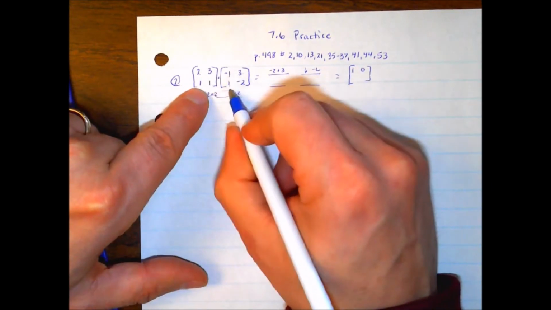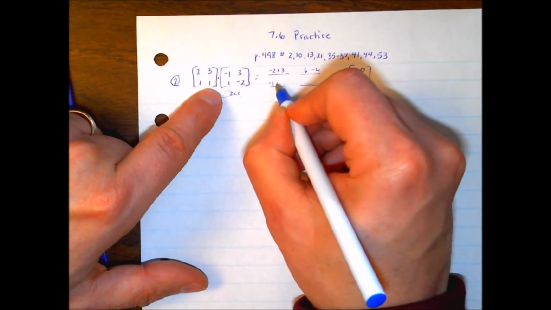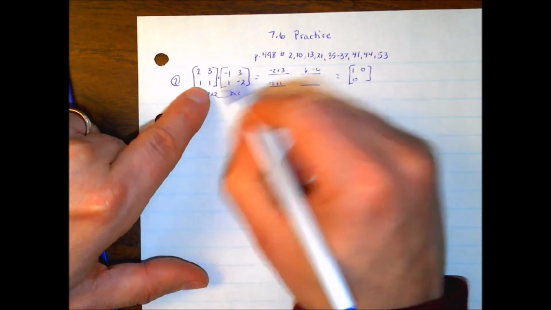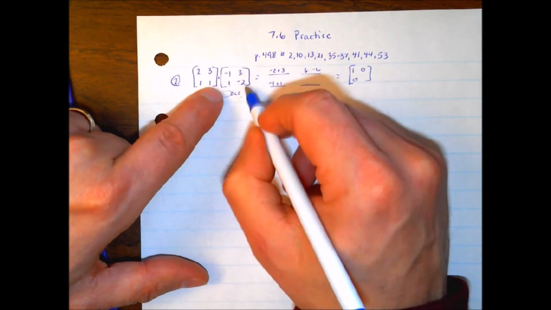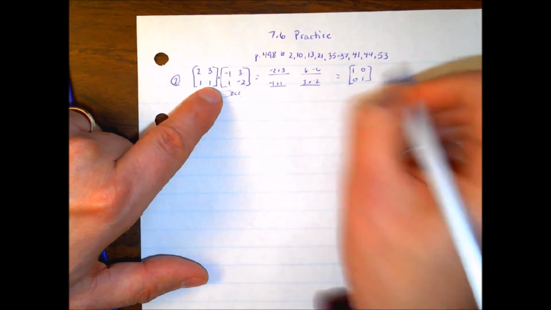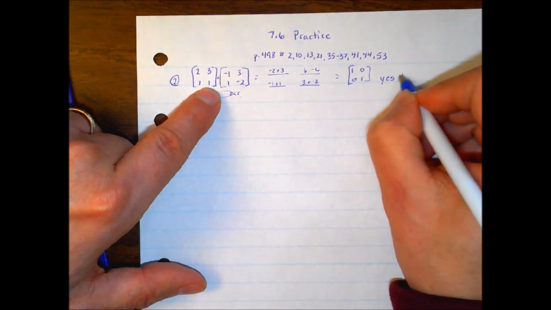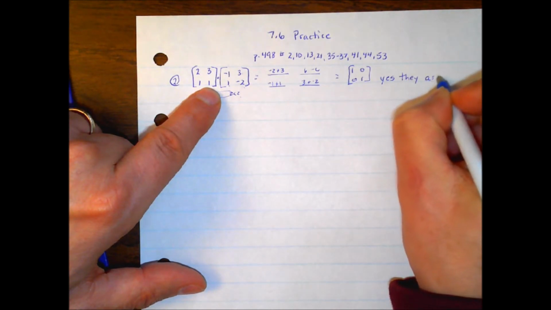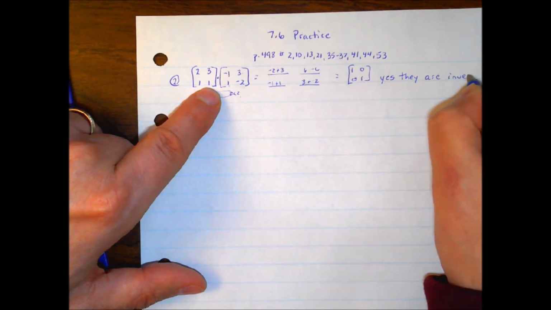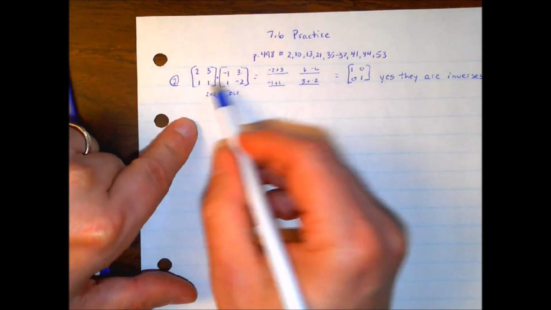First row, first column, -1 plus 1. First row, 3 and -2. Okay, so yes, since this is the identity, yes, they are inverses. So this is A, this would be A inverse, right? So they're inverses of each other.